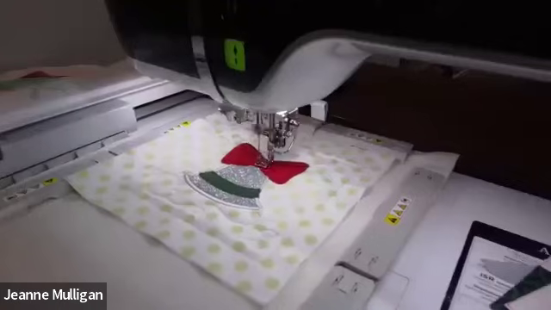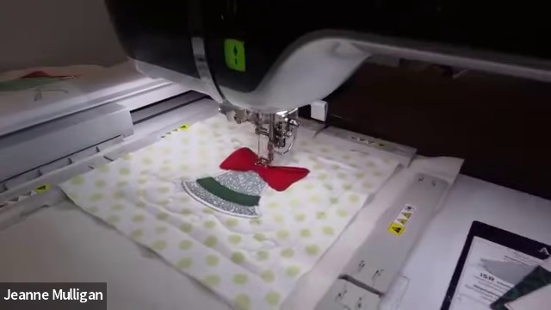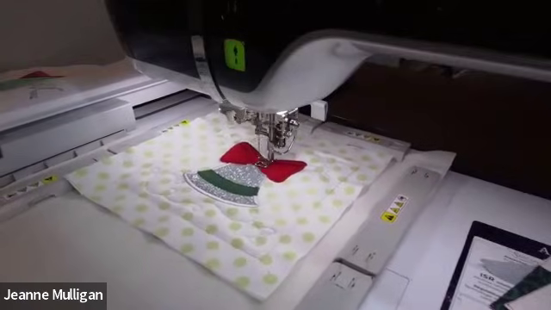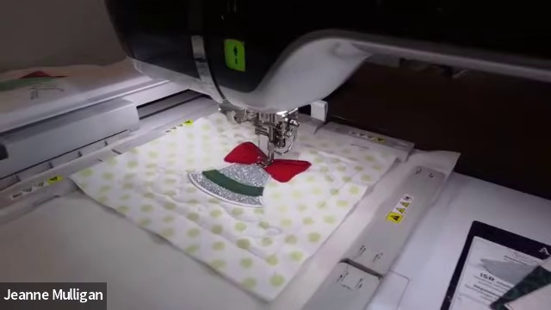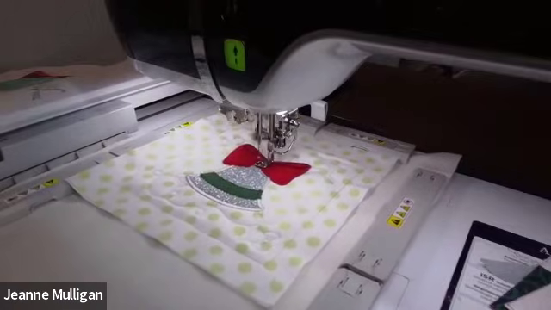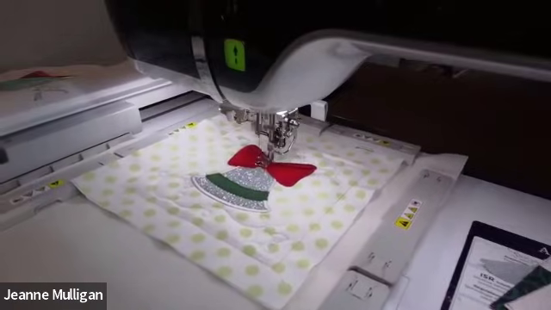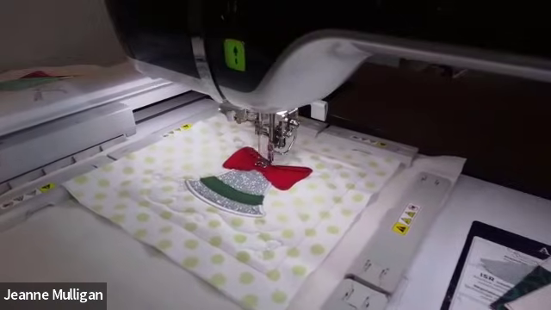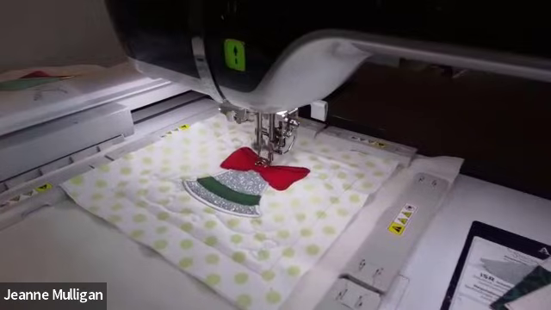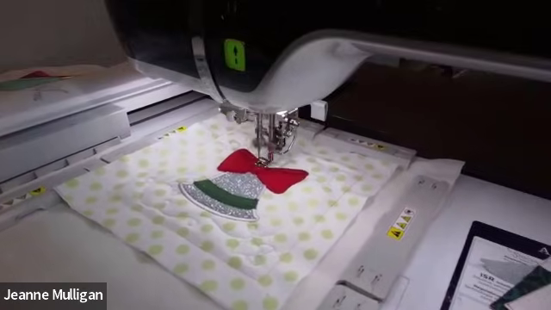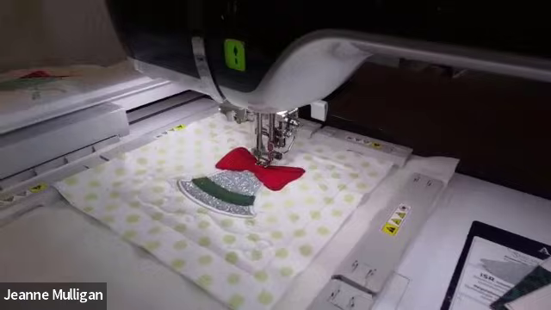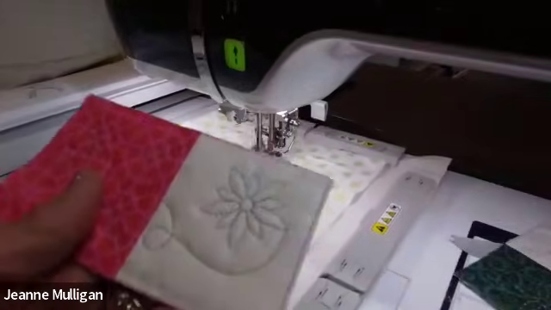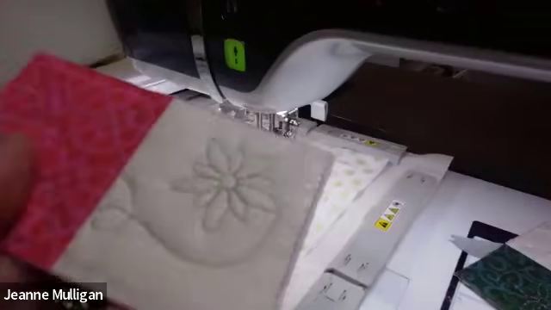Okay, let's go back to the machine. Let's see what's happening over here. And I think I'm just going to use my silver thread, my Hollow Shimmer Silver, to do the quilting. But again, this is the Hollow Shimmer Light Multi. And it's just so fun.